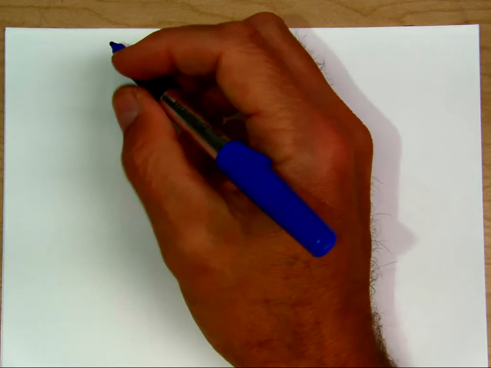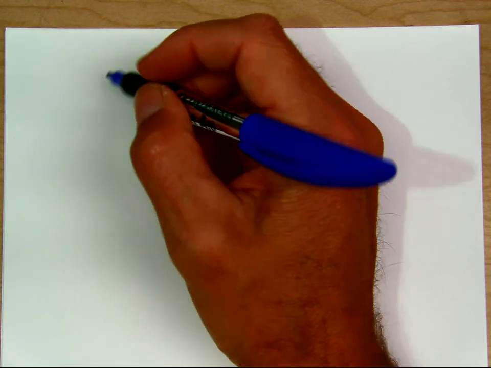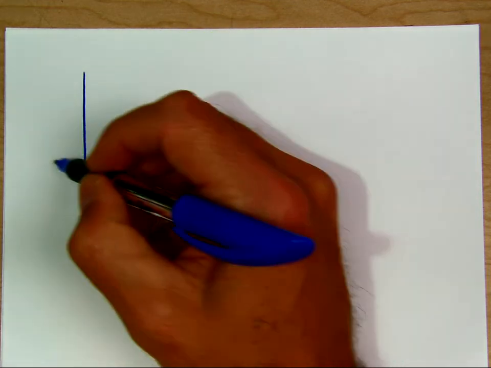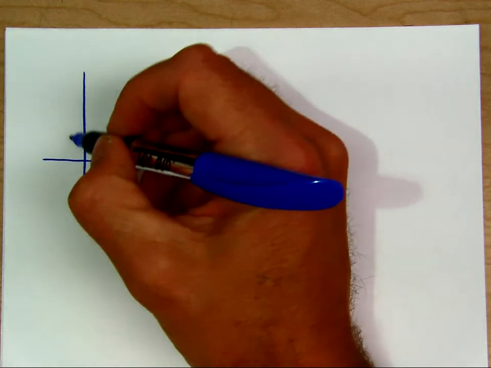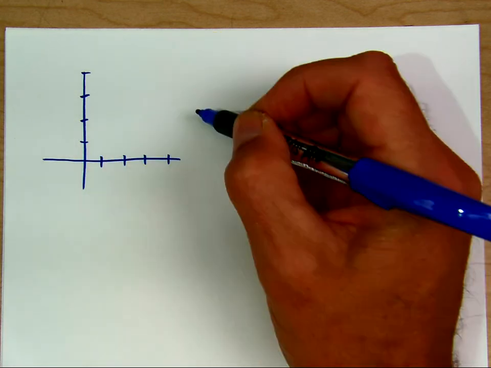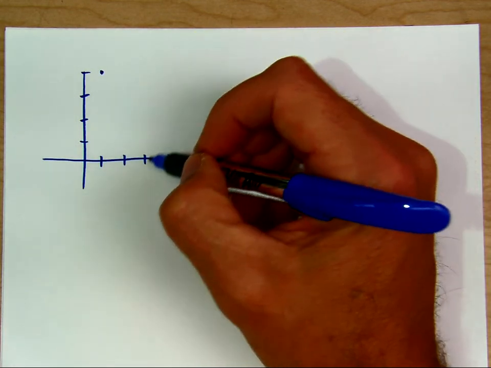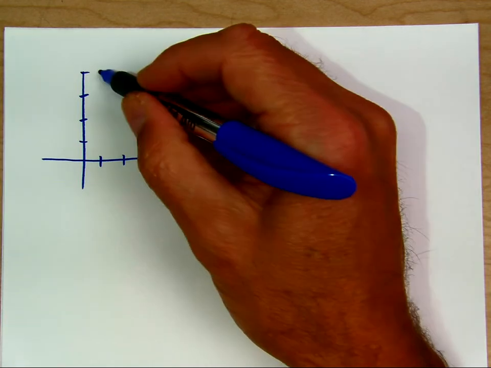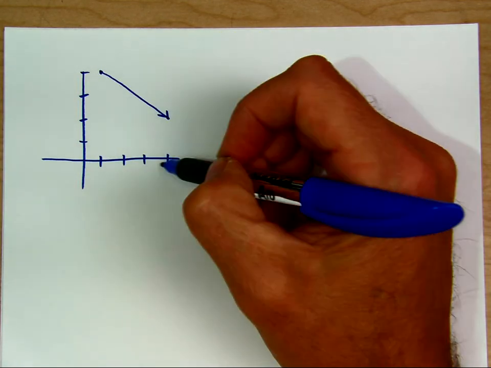Alright, and then one more example. So that's going from 1, 4 to 4, 2.